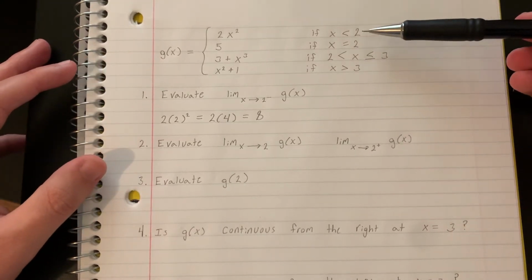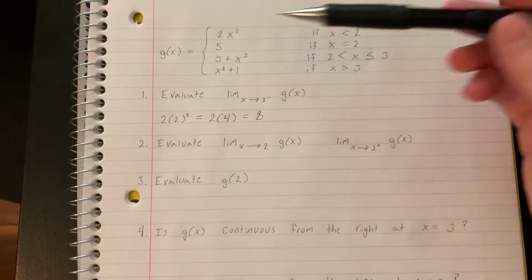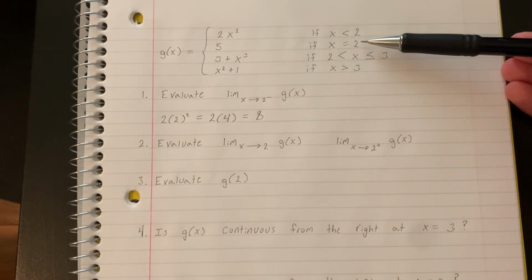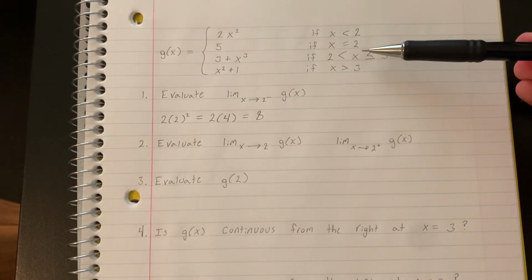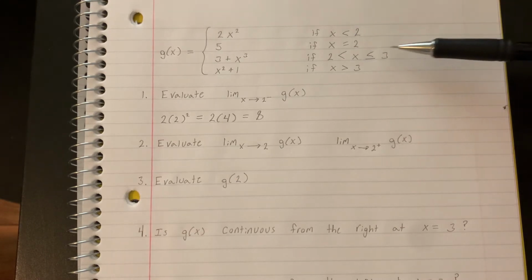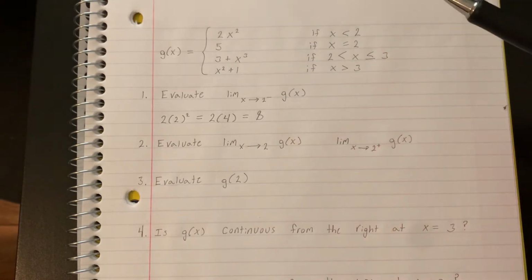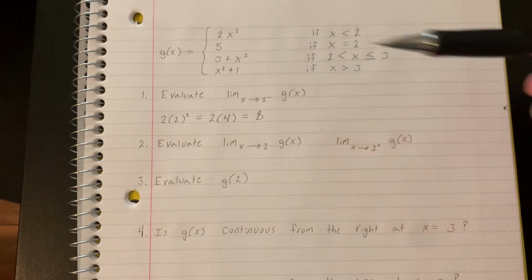Let's take a look at the functions we have here. g of x wouldn't equal this first function because obviously that's when it's approaching from the left. It wouldn't equal this either because this is just that specific point. It's not approaching from either side. It would, however, equal this because this is the right-hand side of 2. So where x is greater than 2, less than or equal to 3, not really relevant to what we're doing right now. So we'll plug 2 into this equation right here, and if our answer equals 8, then we know that our limit is 8, and if it's not 8, we know it doesn't exist.